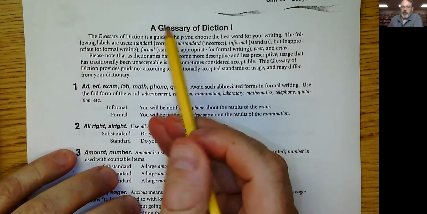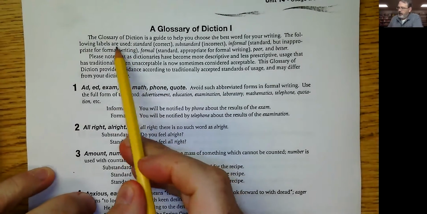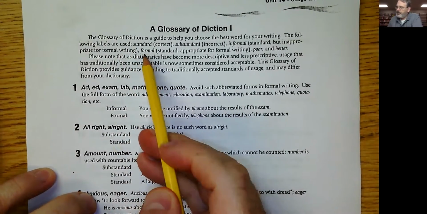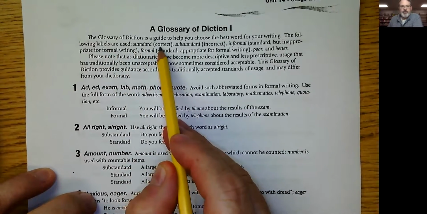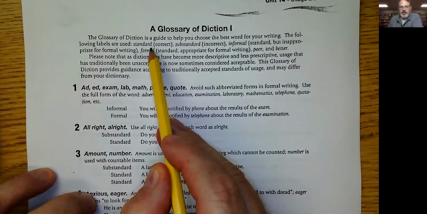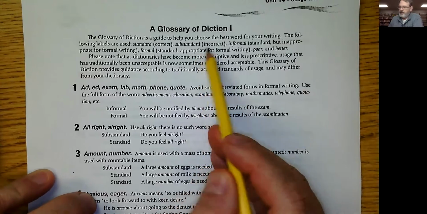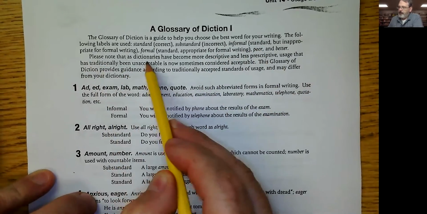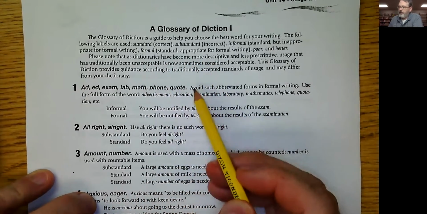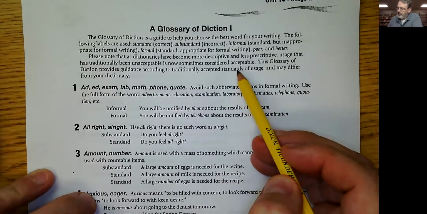All right, we're going to begin work in the Glossary of Diction section in our book. The Glossary of Diction is a guide to help you choose the best word for your writing. The following labels are used. Standard, which is correct to use. We talked about this earlier. There's standard language. There's substandard, which is incorrect language. There's informal. It's standard but inappropriate for formal writing. And then there's formal, which is standard and appropriate for formal writing. Poor and better. Those are also things that we can label things.